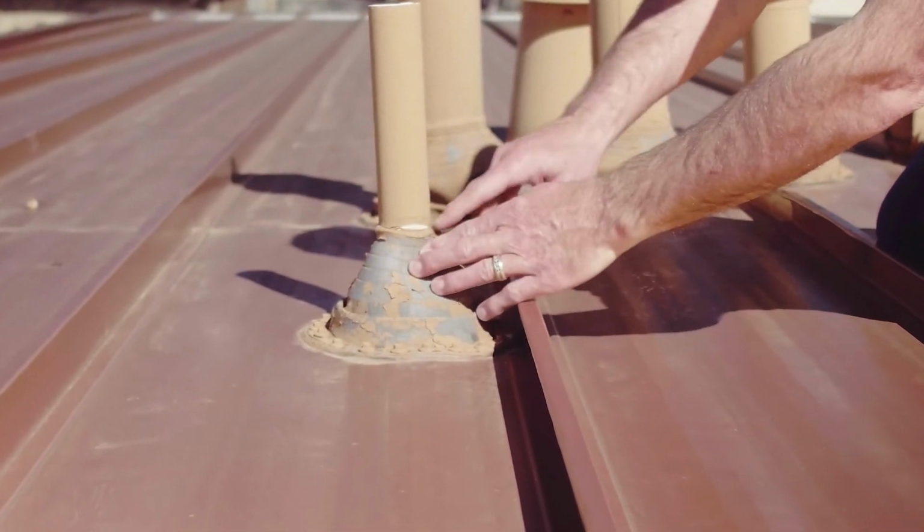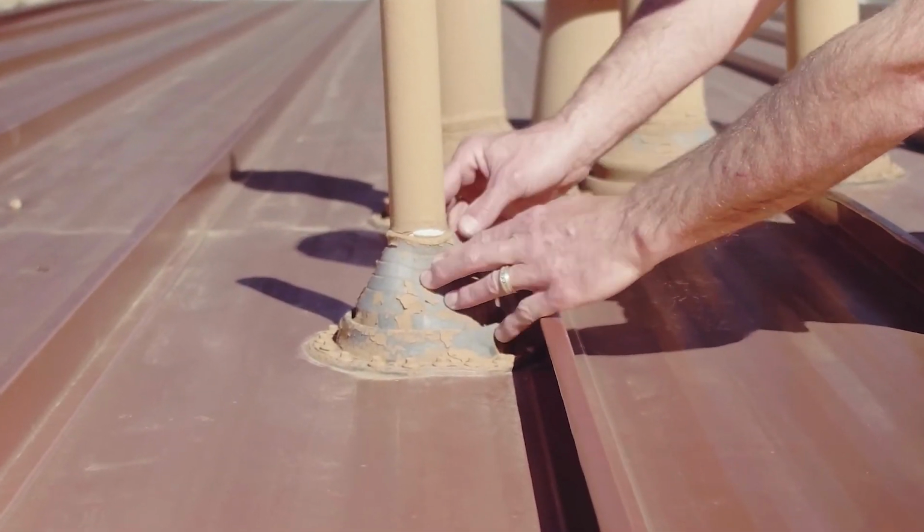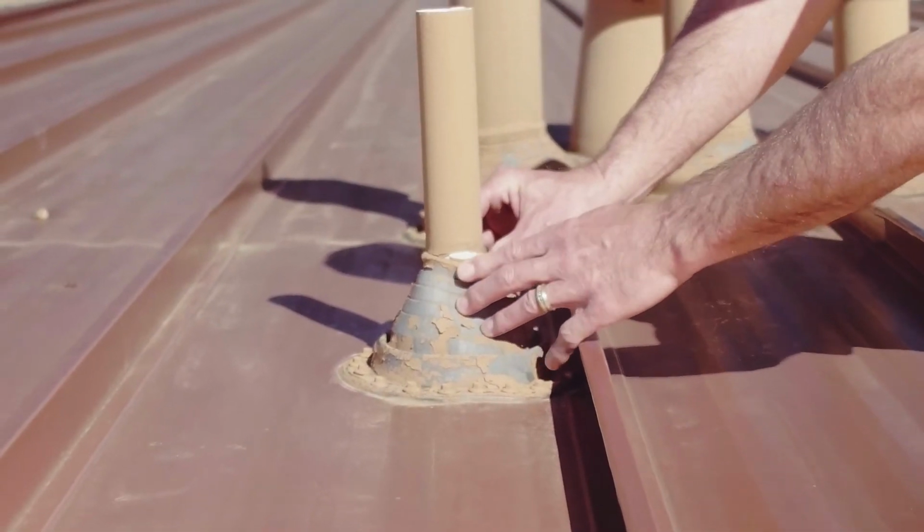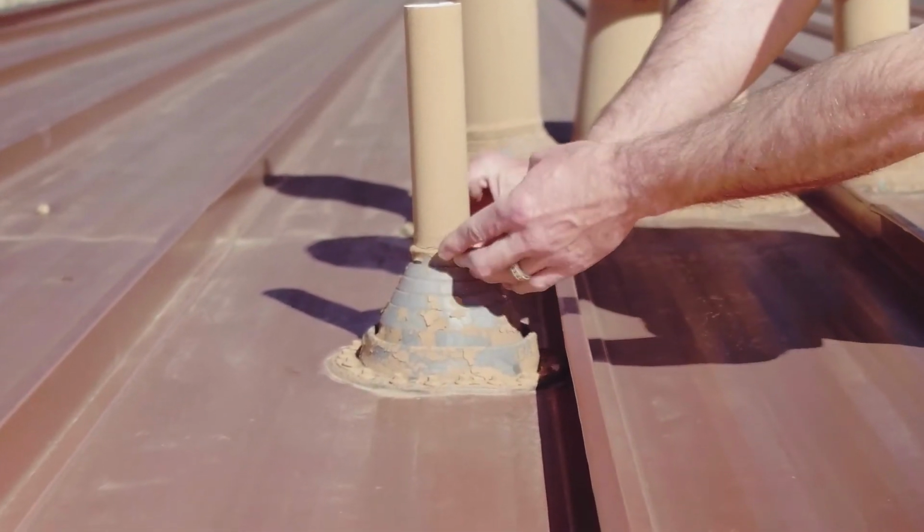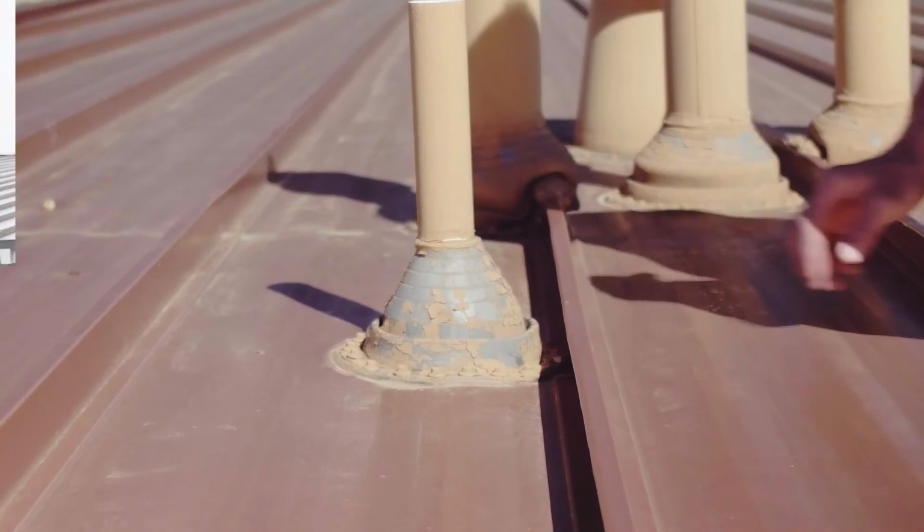And we also, at the top here, you can see the sealant has failed and the pipe boot is no longer sealed around the pipe. So that needs to be addressed as well.